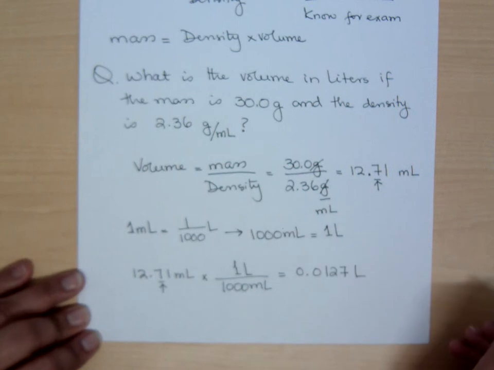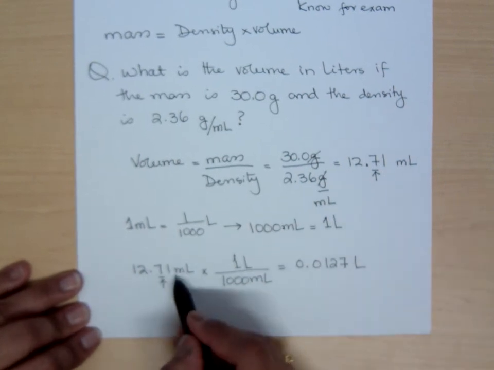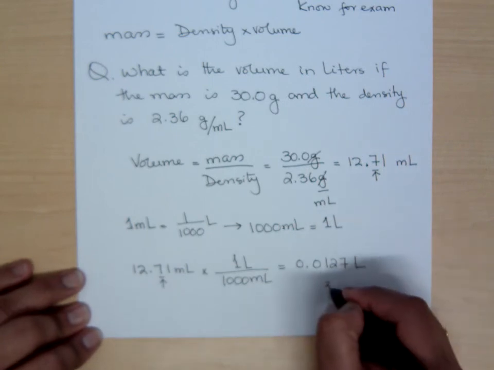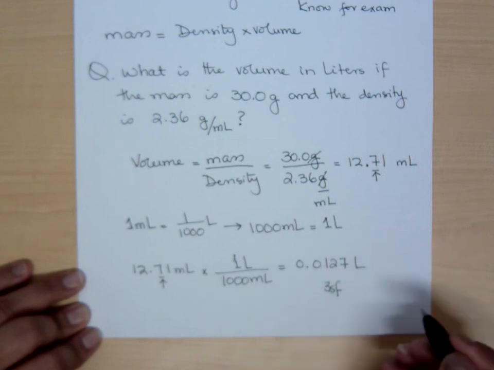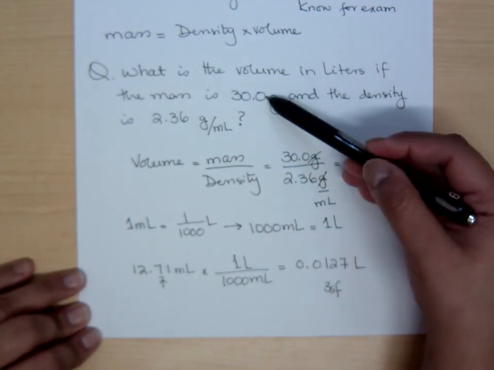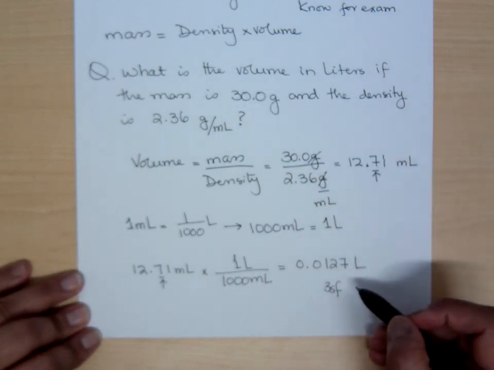Why am I not reporting the 1 after the 7? The reason is because there are only 3 sig figs in the measurements given, which is this number and this number. Therefore, the answer is only true to 3 sig figs.